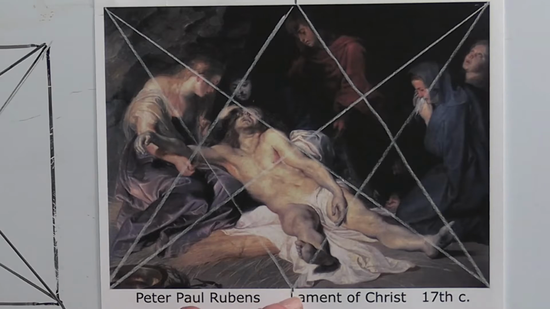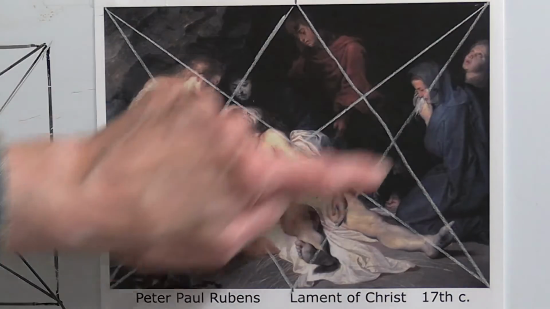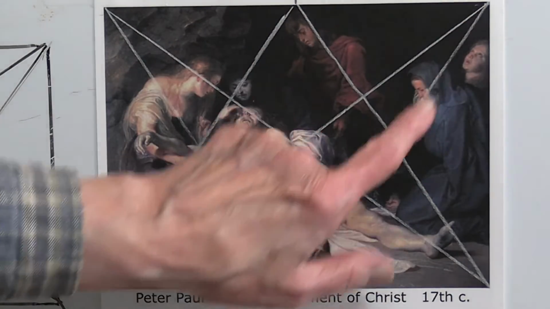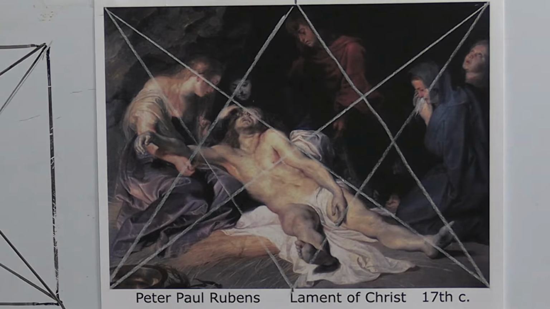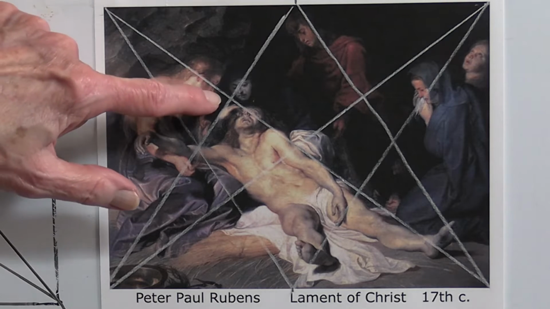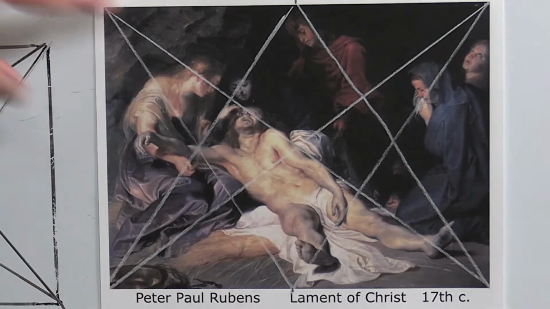So now if we look at this line, we see that it's really an alignment that goes through the woman's head, and she is tilted in this direction. Now artists will do that too. They will create a direction by tilting the way a figure is looking. Like we see this figure looking in this direction, which sort of reinforces that movement there.